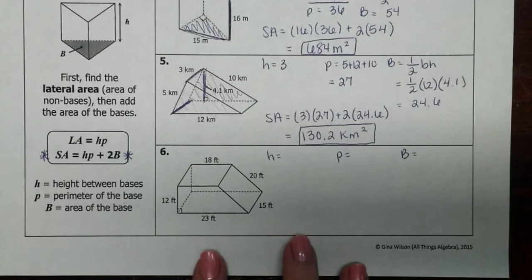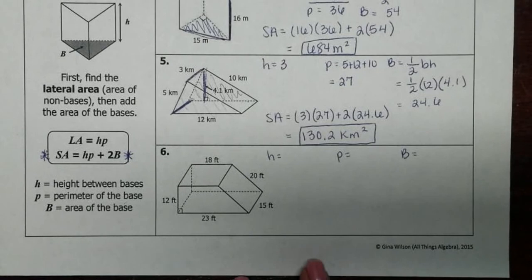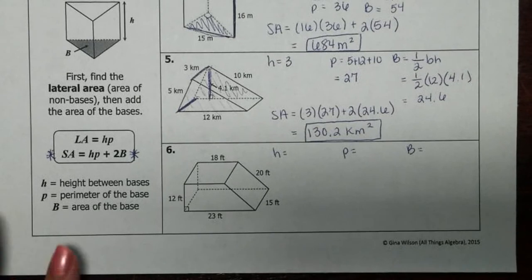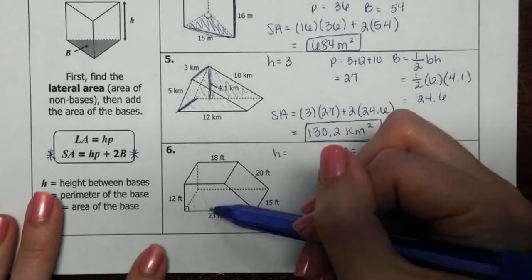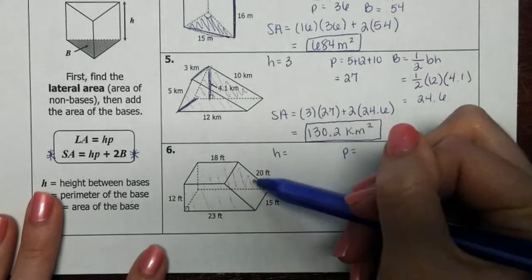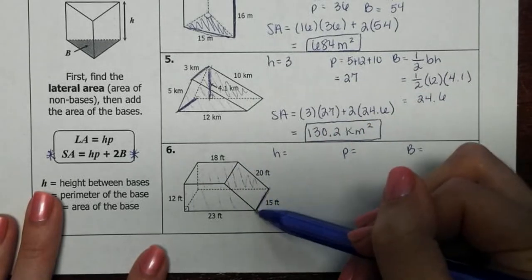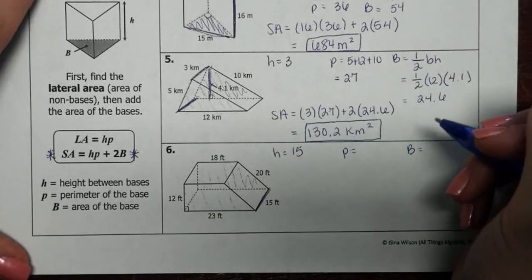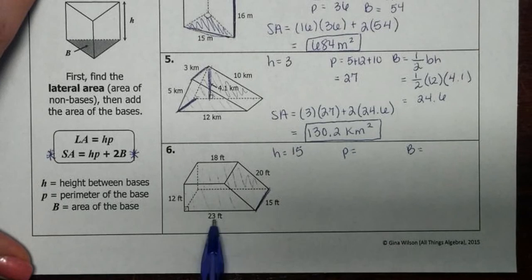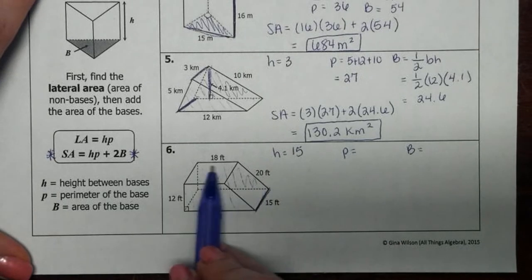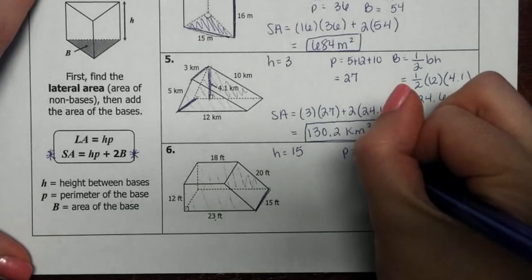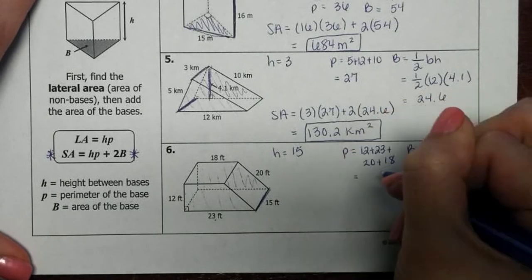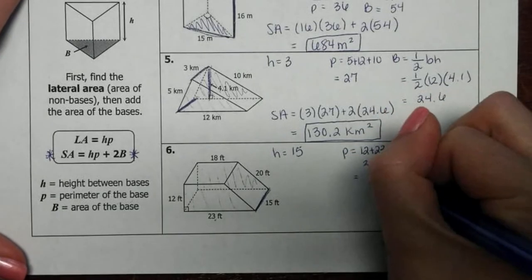Let's look at number 6. Okay, so for number 6, our bases are the front and the back of this figure. So the distance in between those, the height between my bases, is going to be 15. The perimeter of the base, I've got to add 12, 23, 20, and 18. So 12 plus 23 plus 20 plus 18, all together is going to give me 73 as my perimeter.